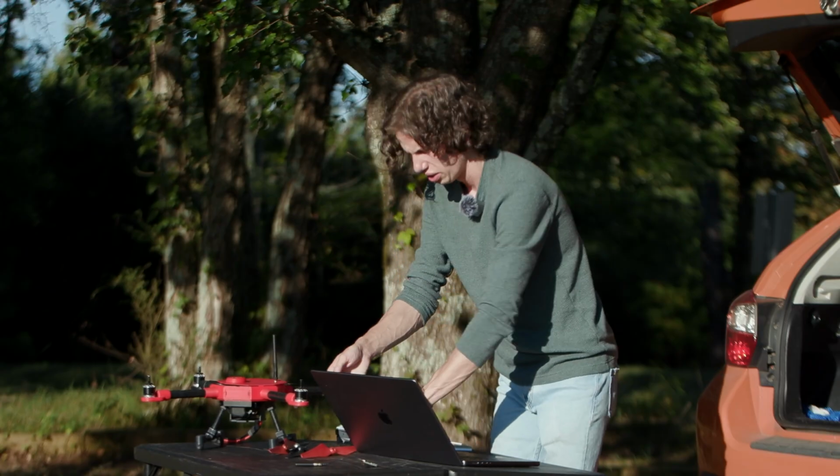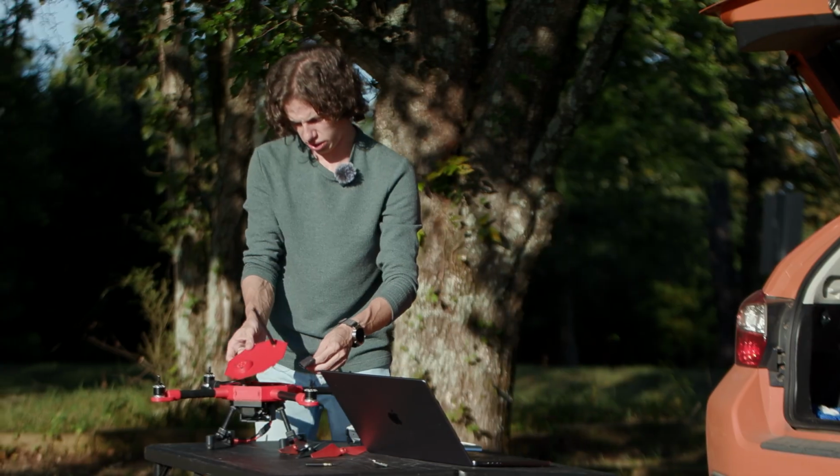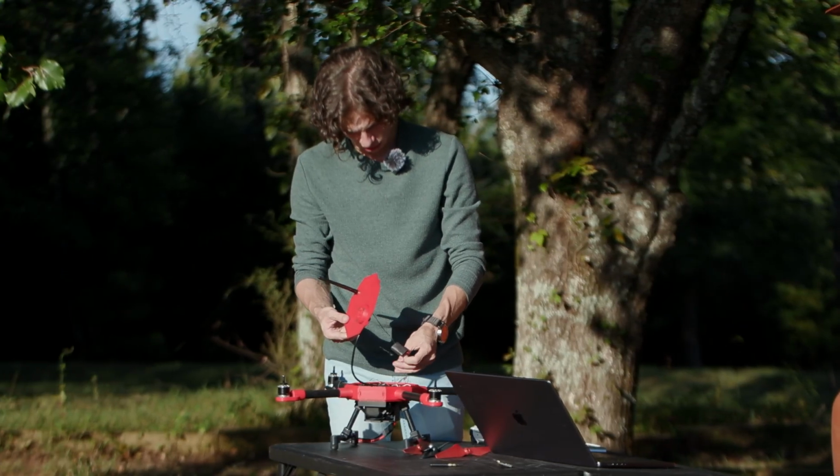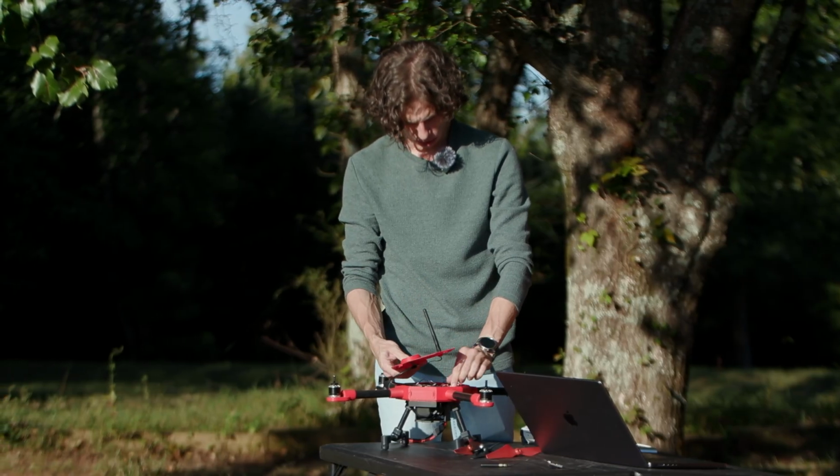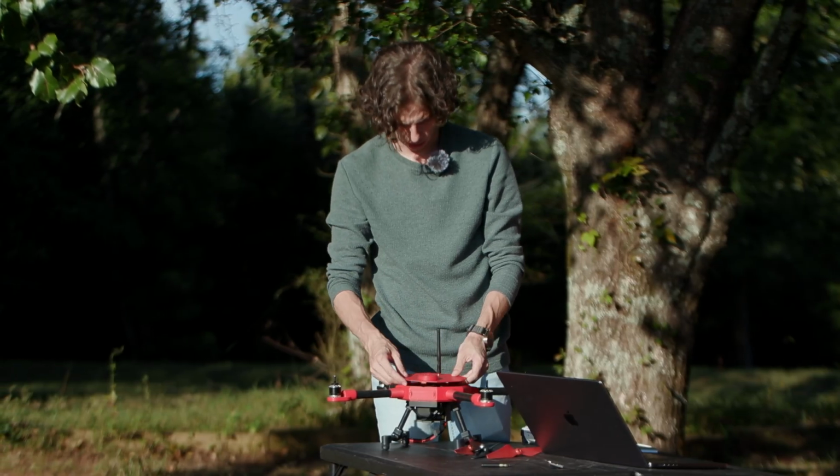All right, so now we have 2 completely new setup mLRS radios, and let's just try them exactly as is with no new parameter changes.